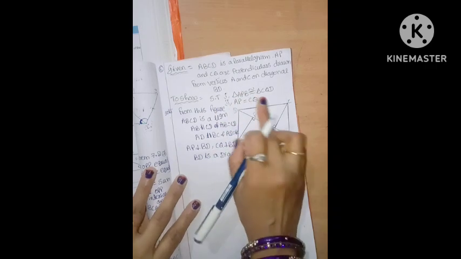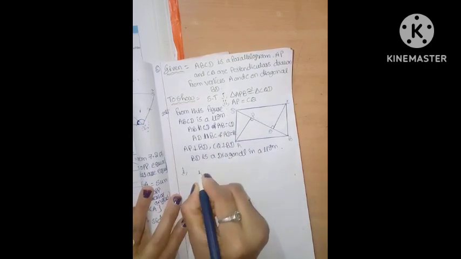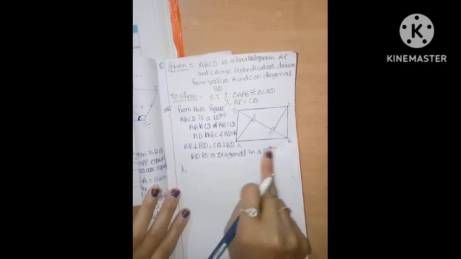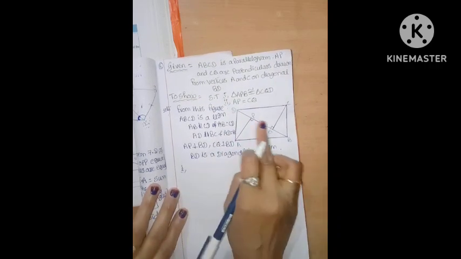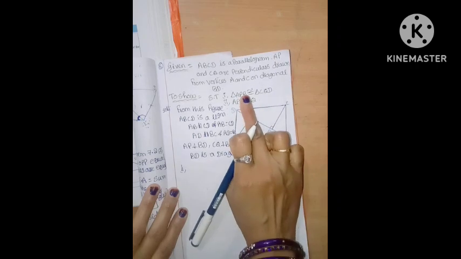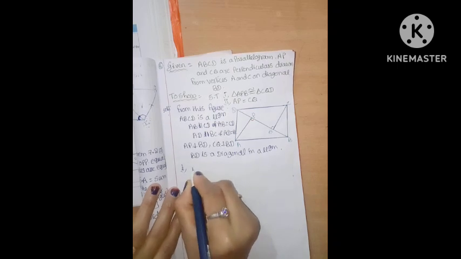Next, all this is given. And now, how to show these one by one. How to show the first question? Let us take these two triangles. Why take these two triangles? To show that these two triangles are congruent. So that's why let us take these two.